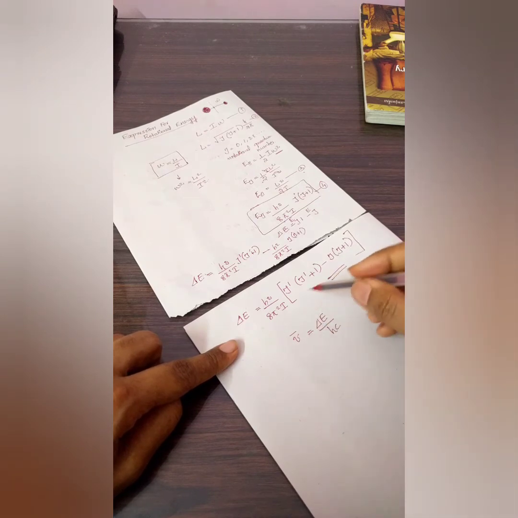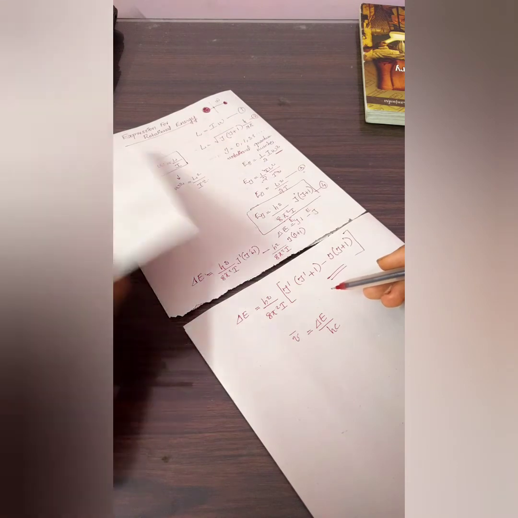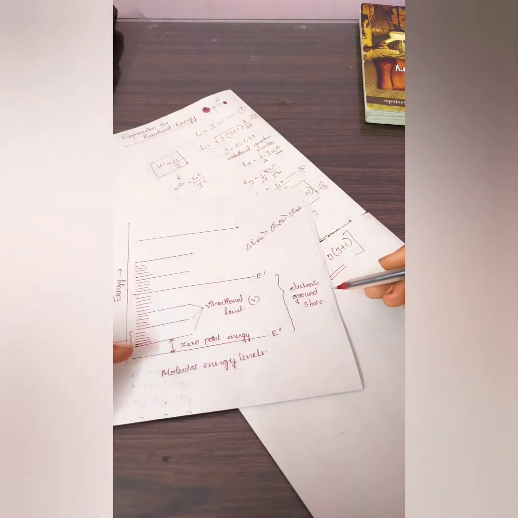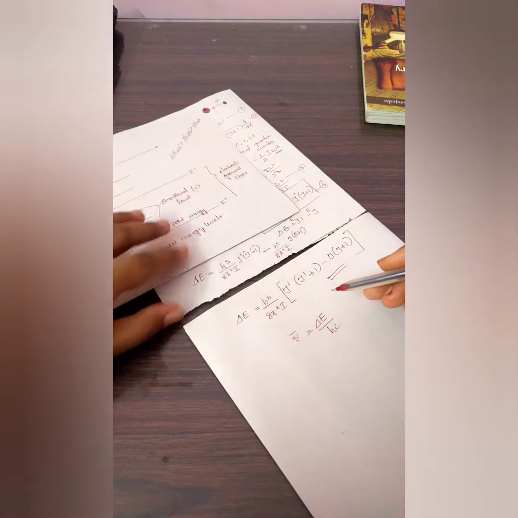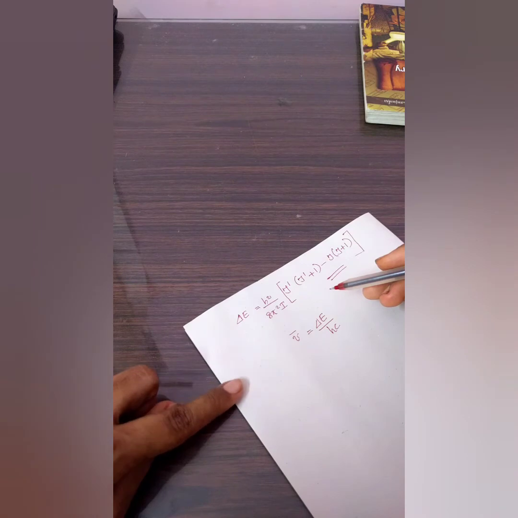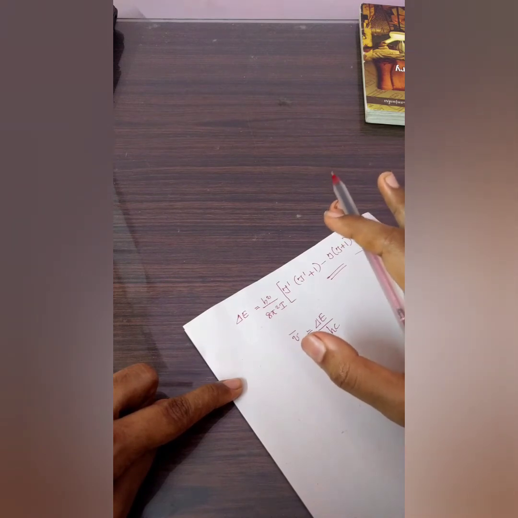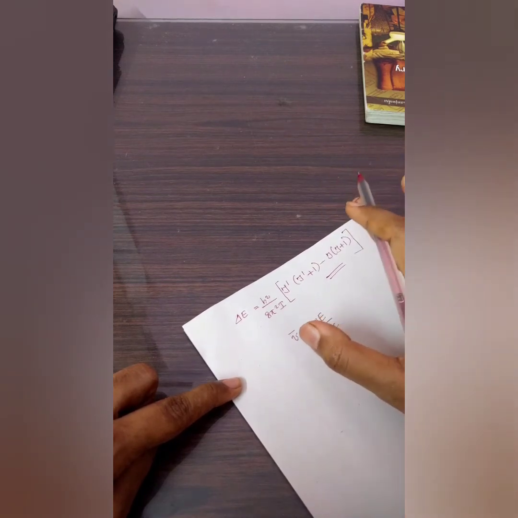This is the wave number of an absorbed or emitted radiation as a result of the transition between energy levels, as we have discussed, whenever a transition from a lower state to a higher state is happening. We will normally be considering those kinds of transitions.